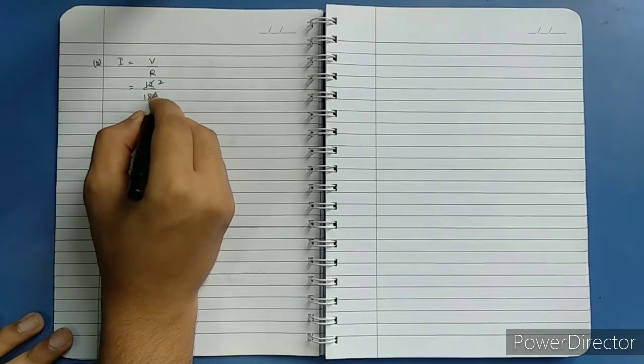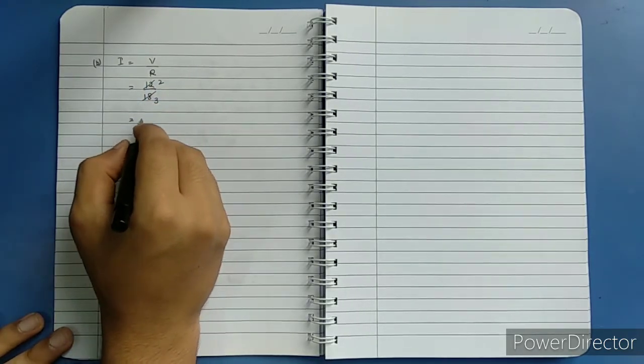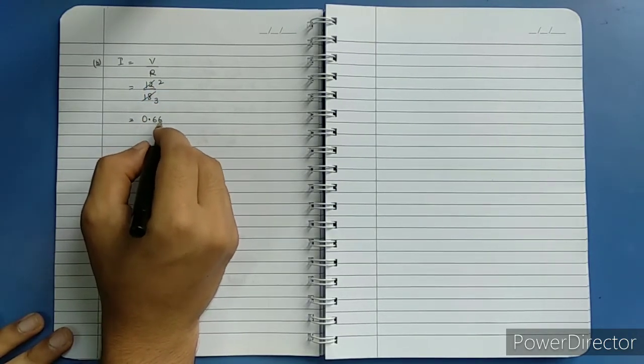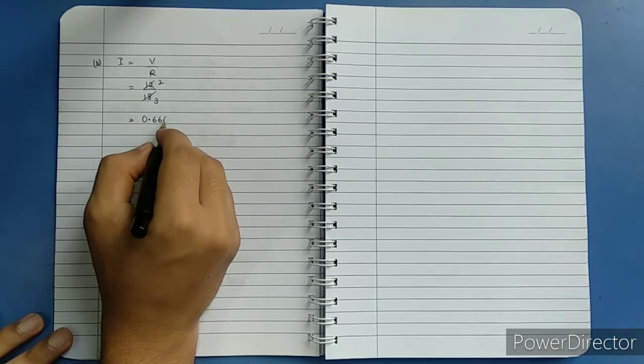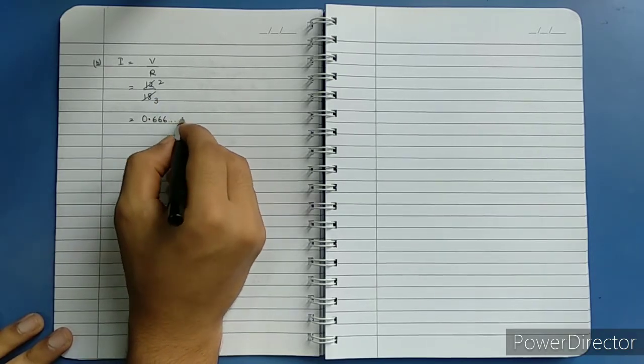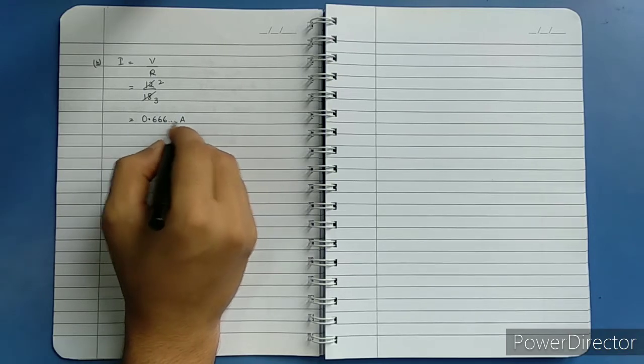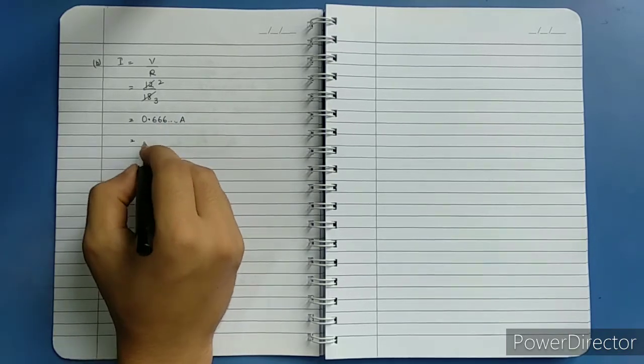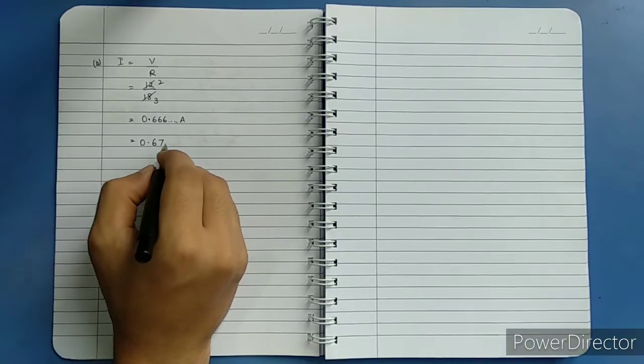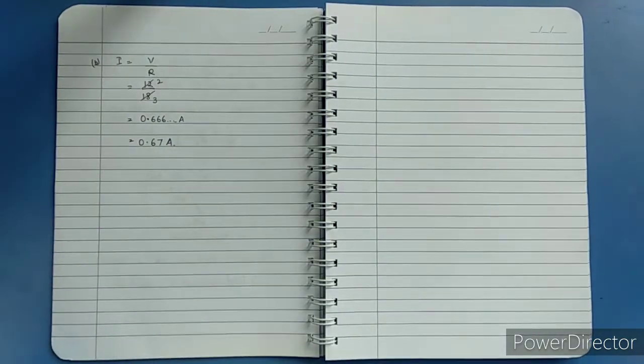So 6 2s are 12, 6 3s are 18, so 2 by 3 turns out to be 0.666 and so on ampere. Since we are getting a repeating number, we'll round it off and write it as 0.67 ampere.